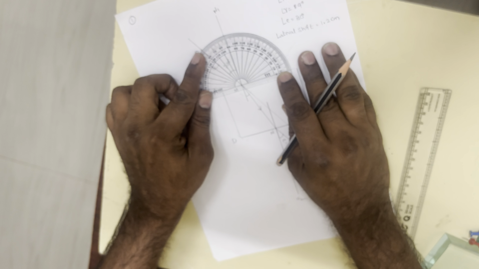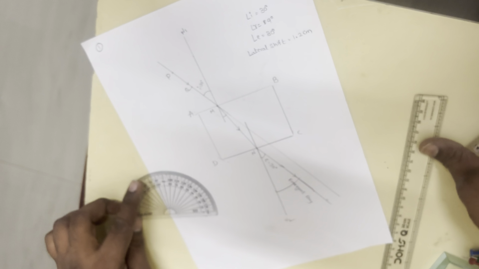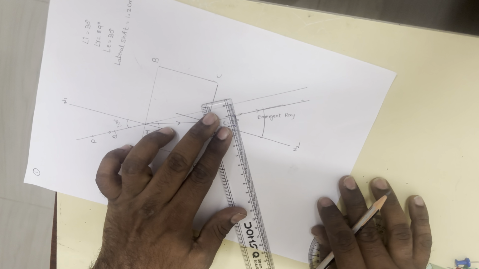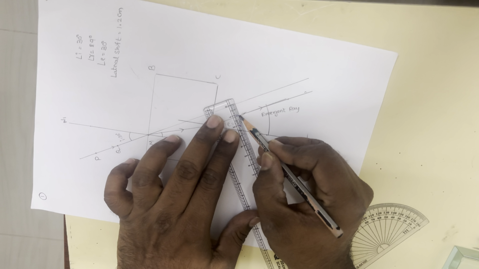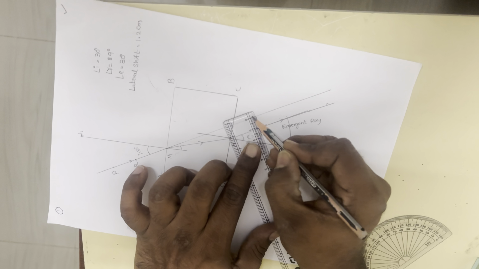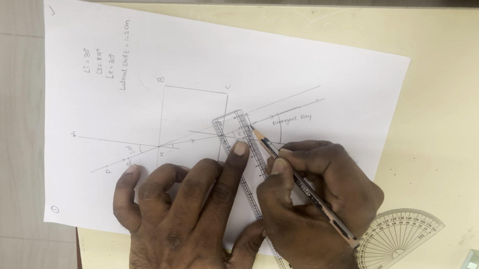So this is the angle of incidence, which is 30 degrees. With the help of the scale, I am going to find out the lateral shift. The lateral shift value is around 1.2 centimeters.